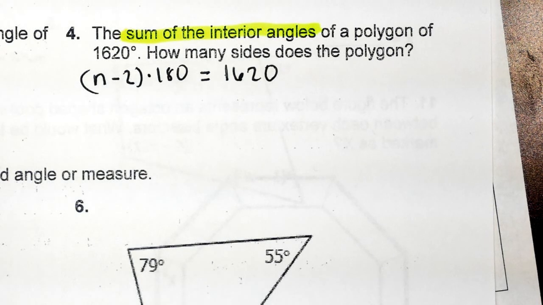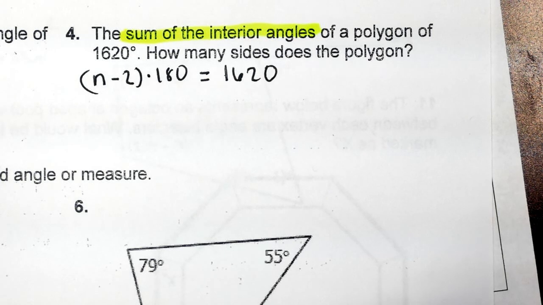Working backwards, you're still solving an equation. Only thing is, some of y'all might get confused because this equation is a little different. On this equation, what's the first thing I need to do? Nope. You can distribute, but I wouldn't do that. That's a waste of time.